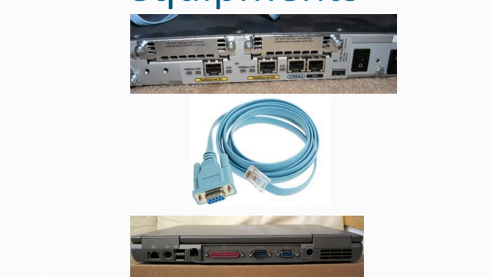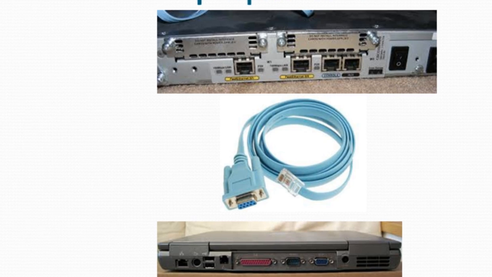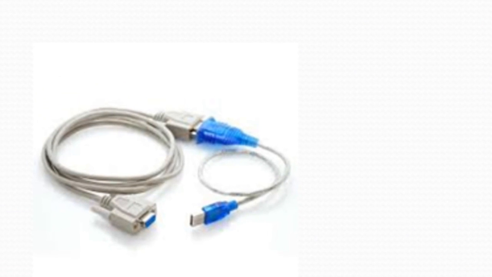So you may ask a question: what are we going to do if you don't have a serial port on the PC? If you don't have a serial port on your PC, you will have to buy what we call a USB serial adapter, just like you see on the presentation up here. So once you buy that serial adapter, you can plug the serial connector to your USB port in order to get console connection from the router.